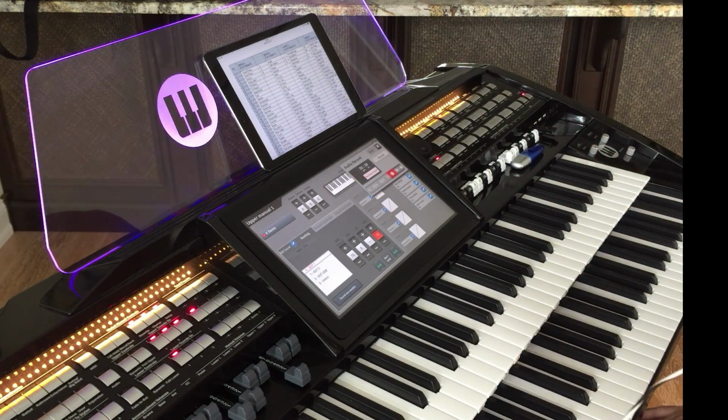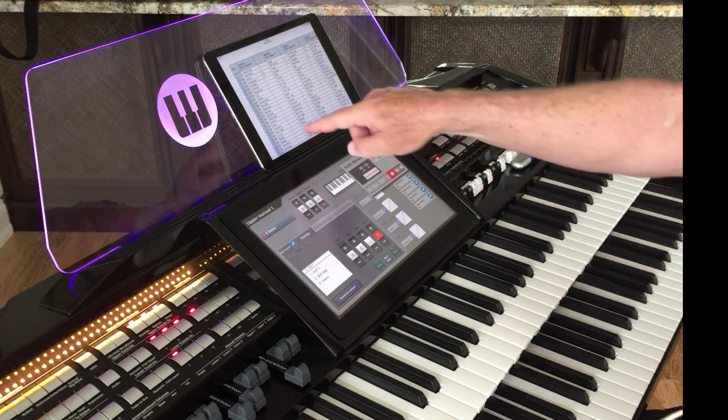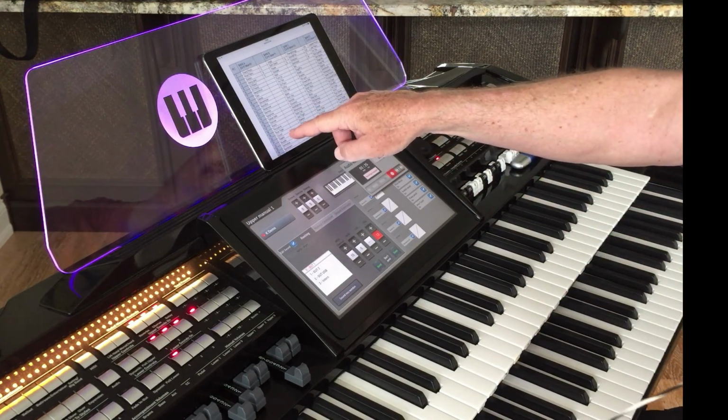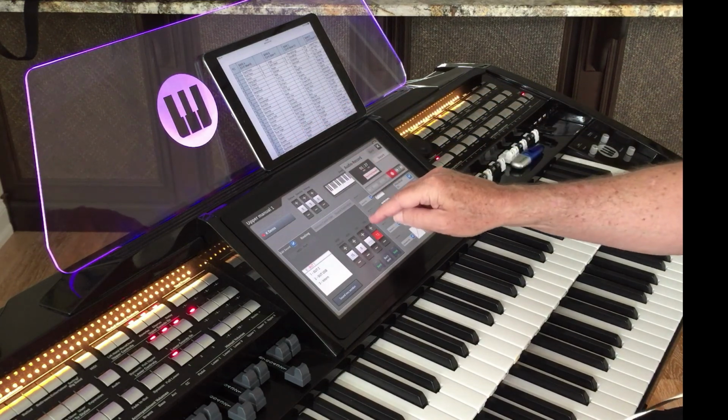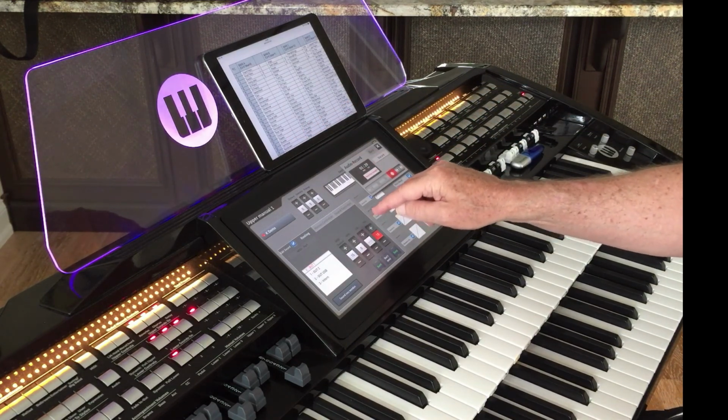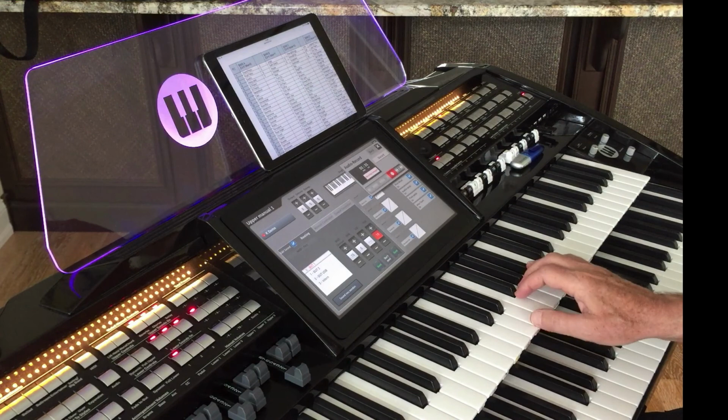Okay, so let's go up just for the heck of it to an organ sound, which is again church organ. It shows up here as 20, so that should be number 19 here if my math is good. Let's hit send.